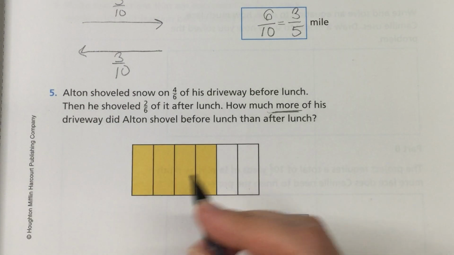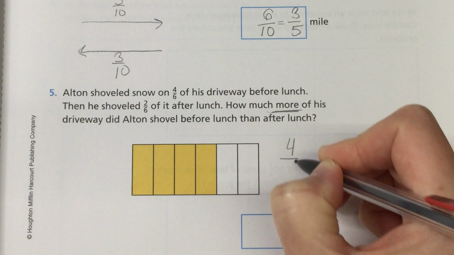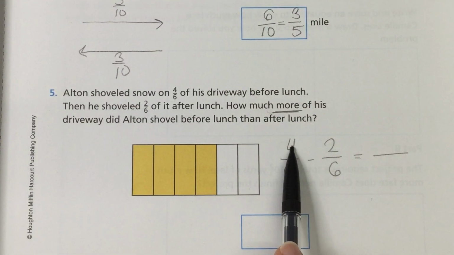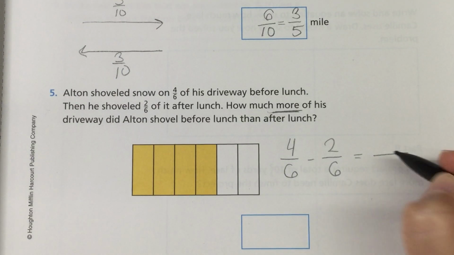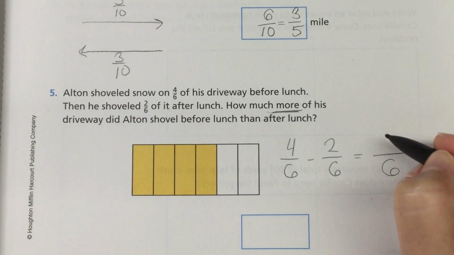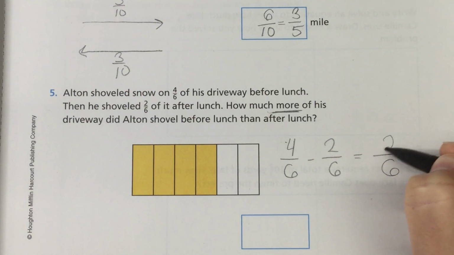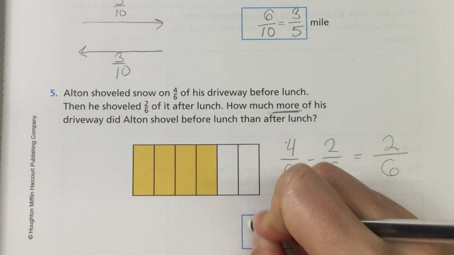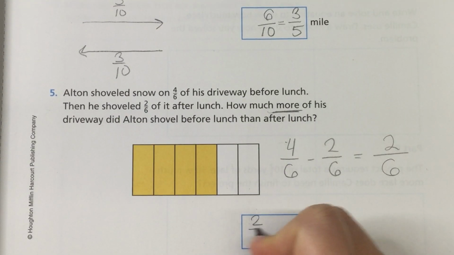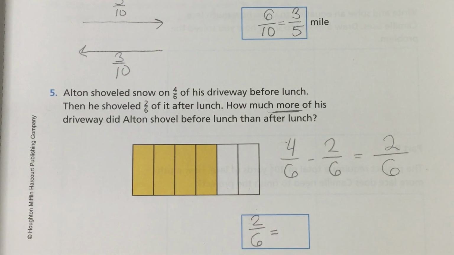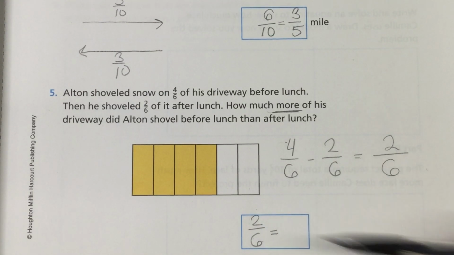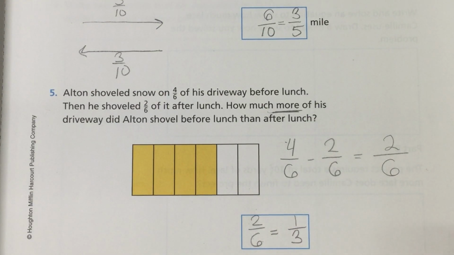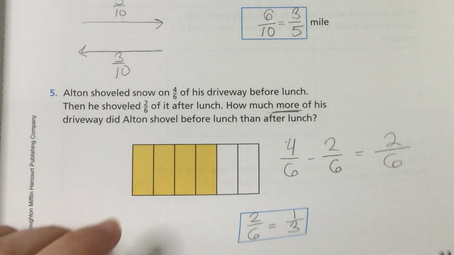Again, the fractions have the same denominator. So this makes it really easy. If they have the same denominator, you're just really working with the problem that's on the top, and that's just 4 minus 2, because your bottom number, your denominator, will stay the same. 4 minus 2 equals 2/6. We do have to reduce or simplify, so 2/6 would go down to what? Well, 2 can be divided by 2, and 6 can be divided by 2. 2 divided by 2 is 1. 6 divided by 2 is 3. So our answer is 1/3.